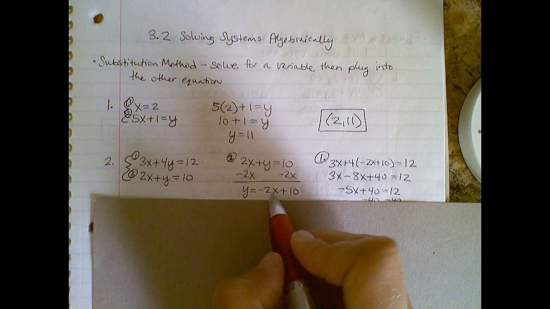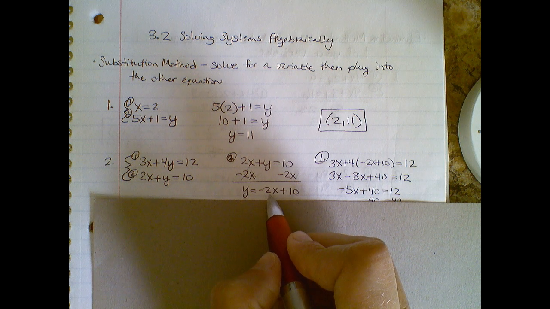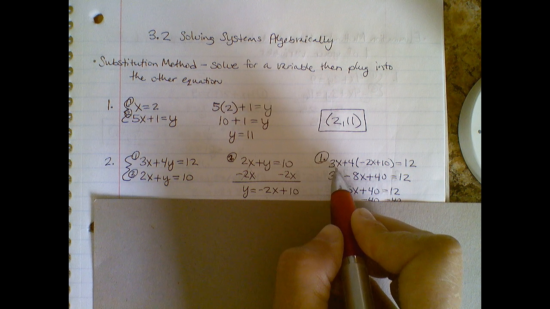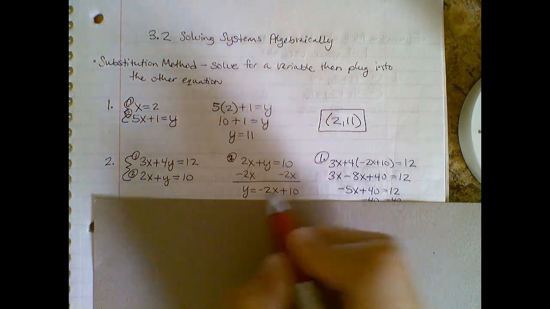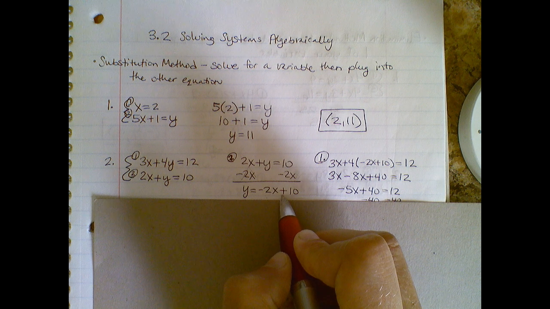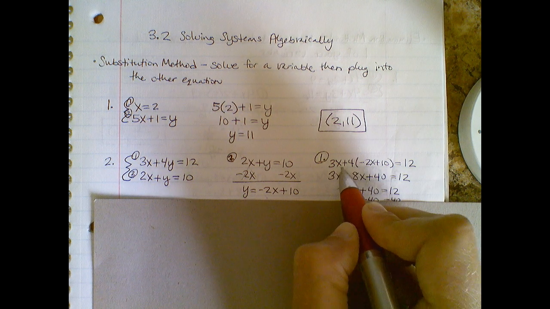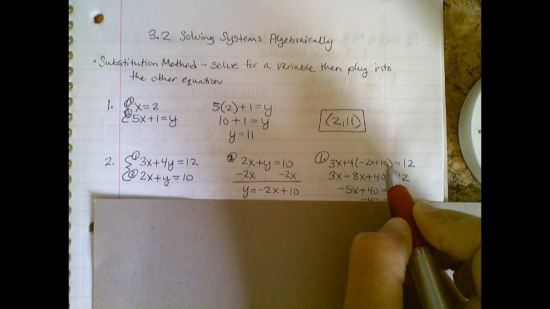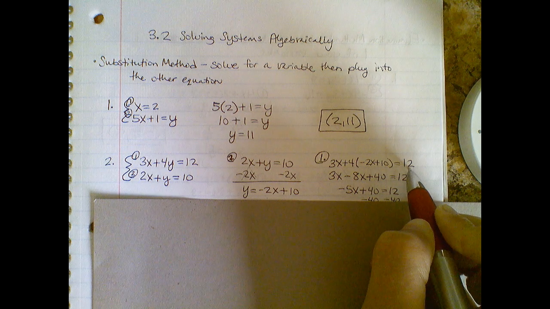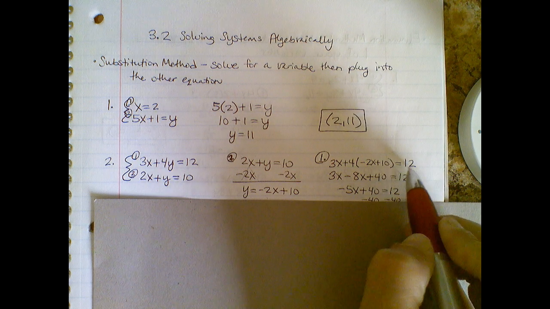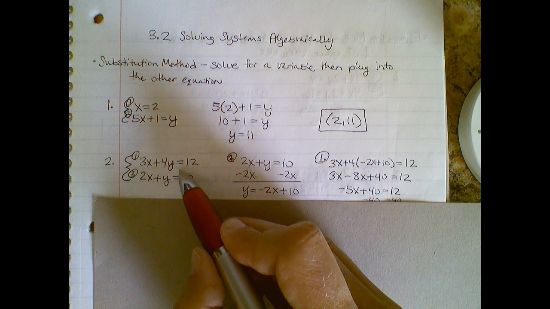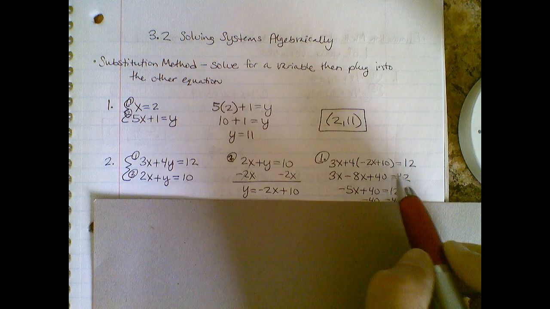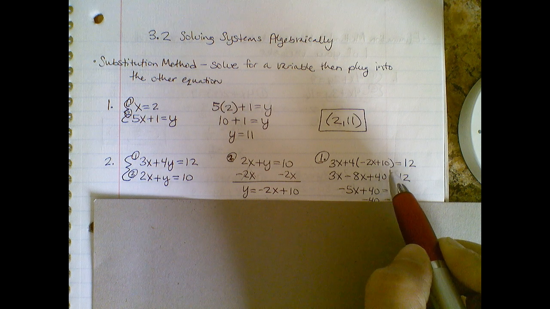And then from here, since I solved for the y in equation 2, I need to substitute this into the other equation. So I'm going to plug it into equation 1. Wherever there's a y, I'm going to plug in negative 2x plus 10. So I have 3 times x plus 4. There's a y, so I plug in negative 2x plus 10 because that's what y equals. And then it is equal to 12. Now notice this looks like a longer equation than what we originally started with, but instead of having x's and y's, now we just have one variable x, so we can solve for our x.